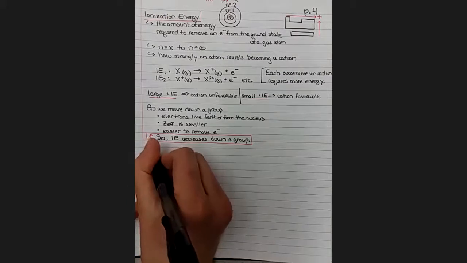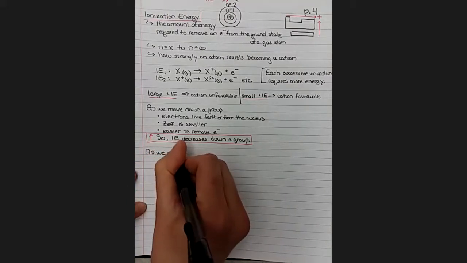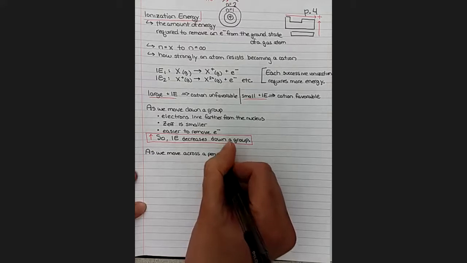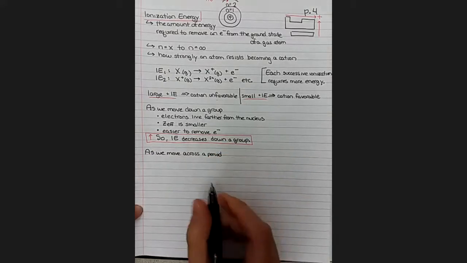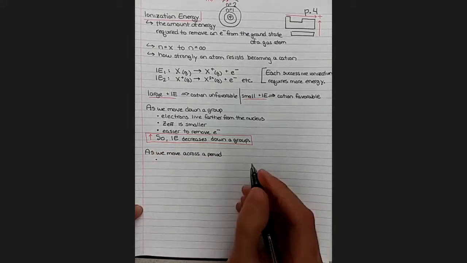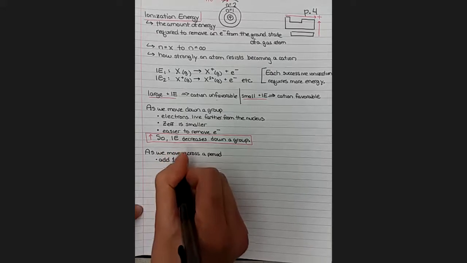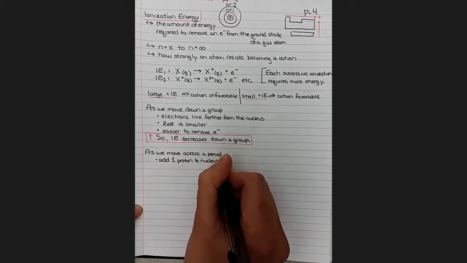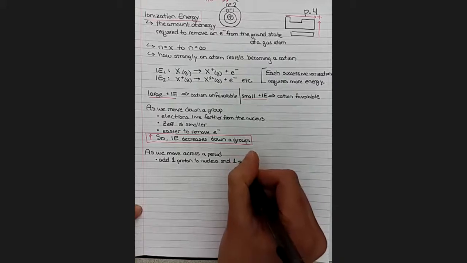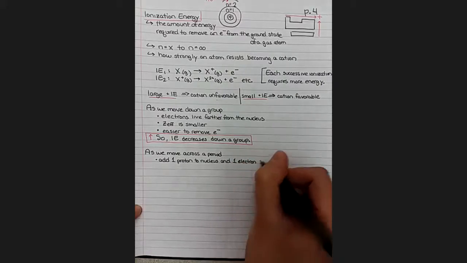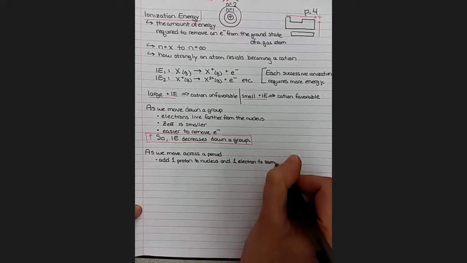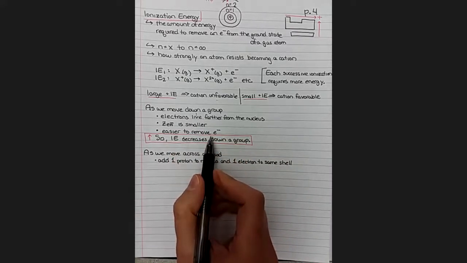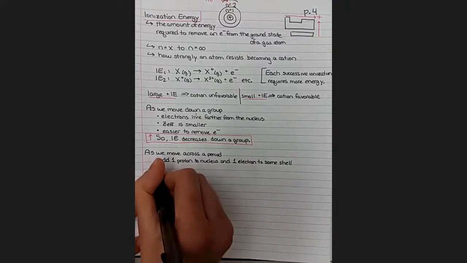Let's do the horizontal trend now, moving across a period. Right, so as we move across a period, we said each step involves the addition of one proton and one electron. So we add one proton to the nucleus and one electron, and that electron goes into the same shell this time because there should still be space as we move to the right in the table. Whereas here, when we moved down a group, we added so many electrons, we were moved into the next shell. Moving horizontally, we're adding them to the same shell.